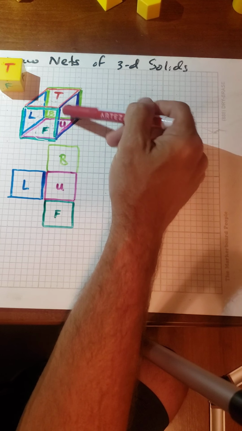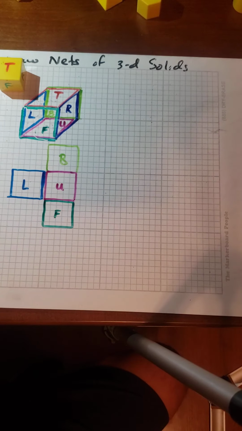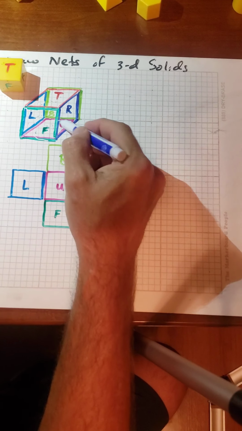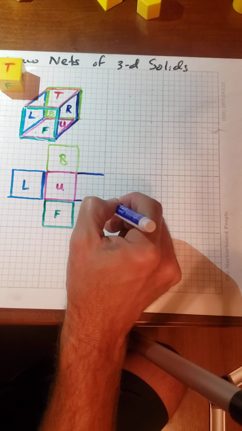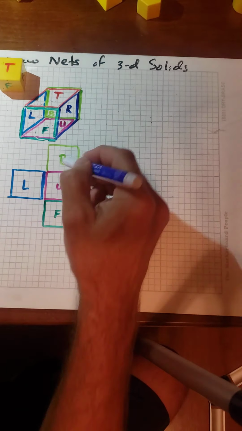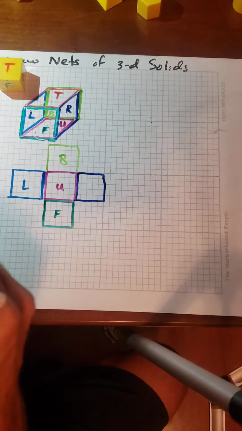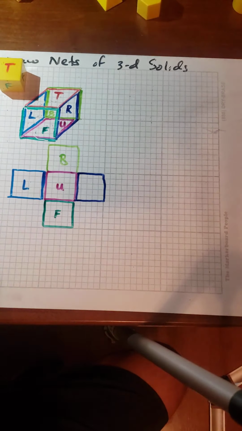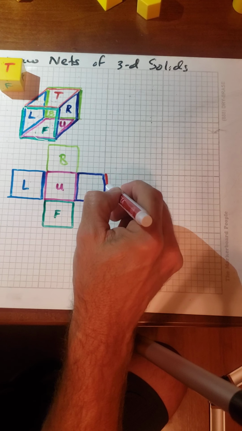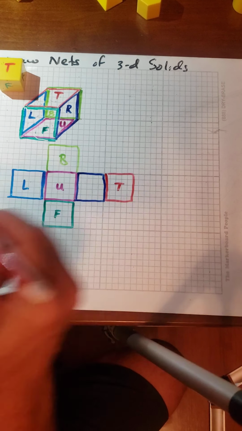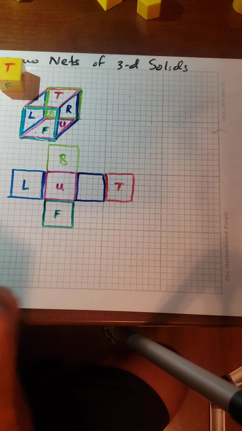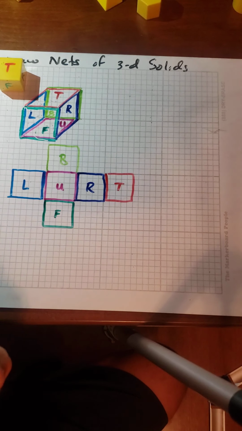What's in between them is the blue. So that means that the right side that's darker blue is actually touching the underside. And then the top is actually touching that blue one there. So this is actually going to be the top here. So that's the top, and then this is the right side, okay?